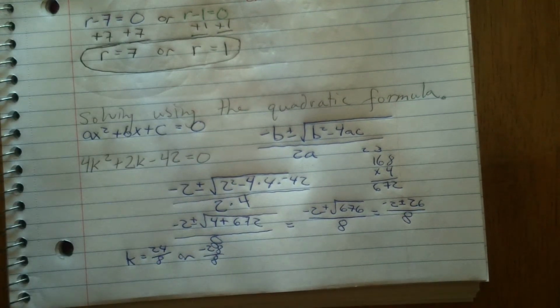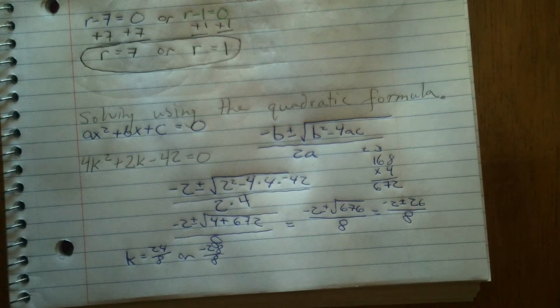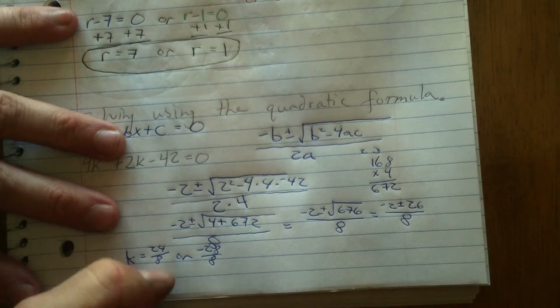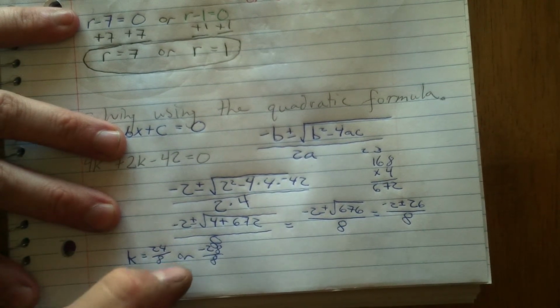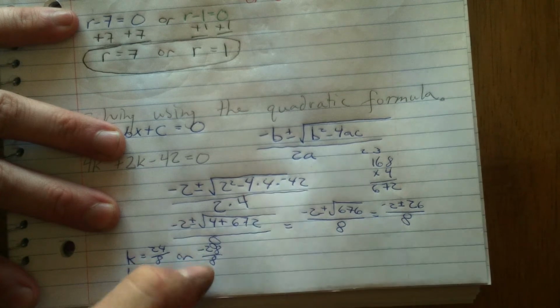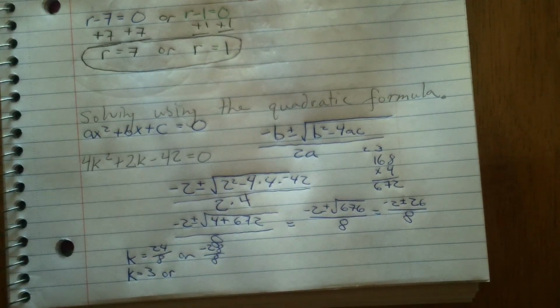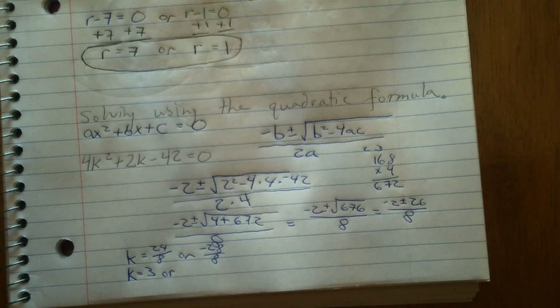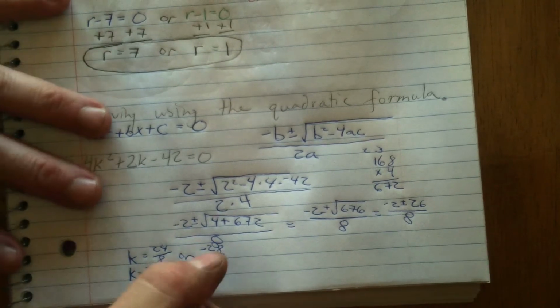Okay, and 8 goes into 24 3 times, so I do know that k equals 3, or negative 28 divided by 8 is simplifiable, but it's not going to be a nice number. 14 over 4, 7 over 2. So negative 7 over 2.